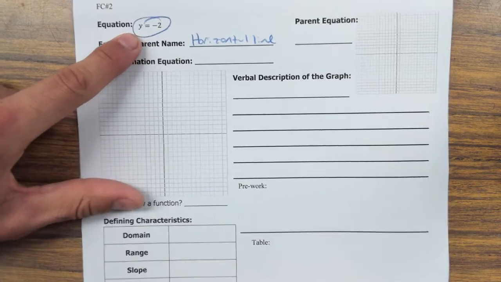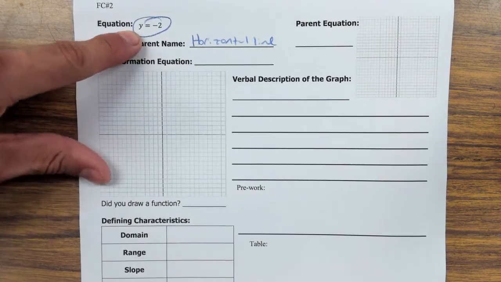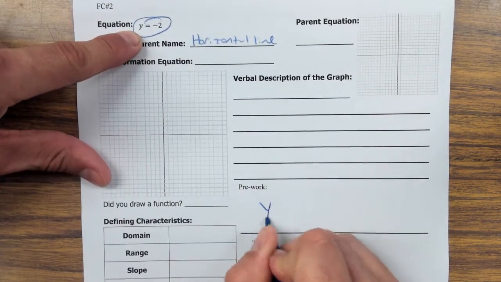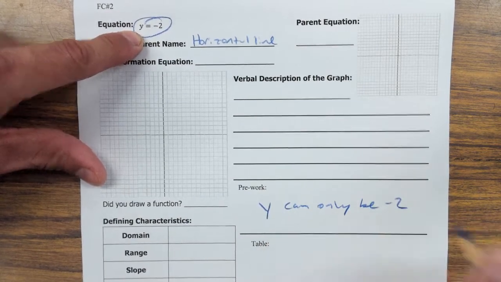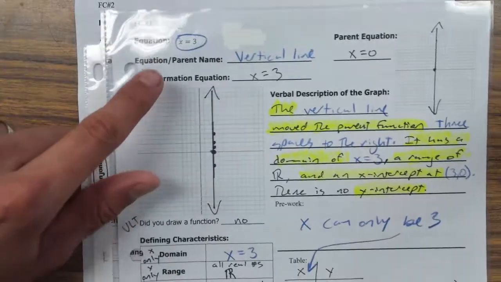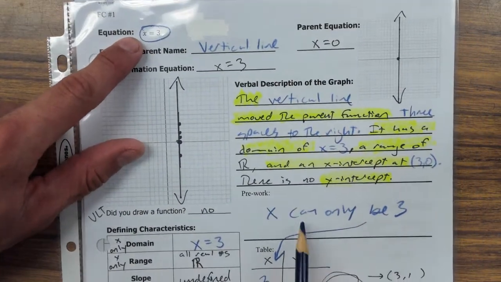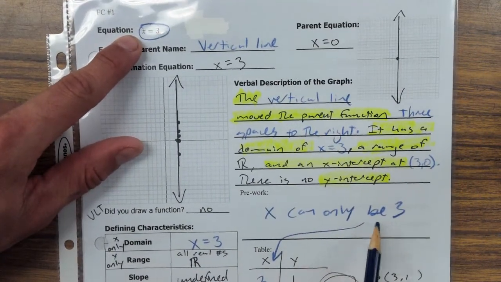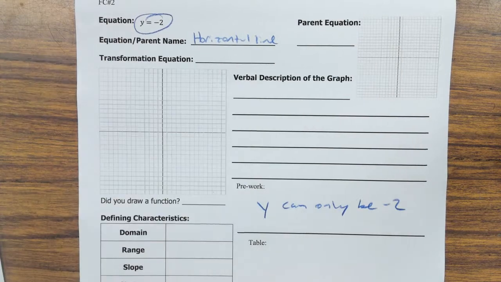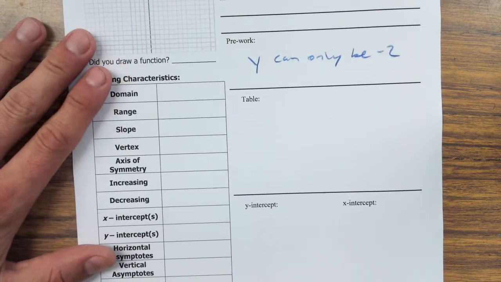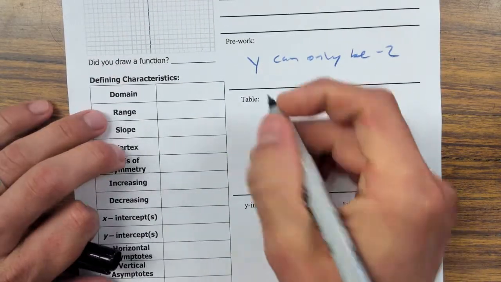Now if you look at the equation, it says y equals -2. What that basically says is y can only be -2. If you look at x equals 3, x could only be 3 last time. So y equals -2 tells us y can only be -2, and that will help us build our table.